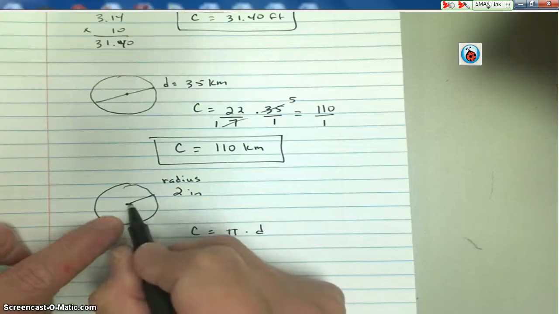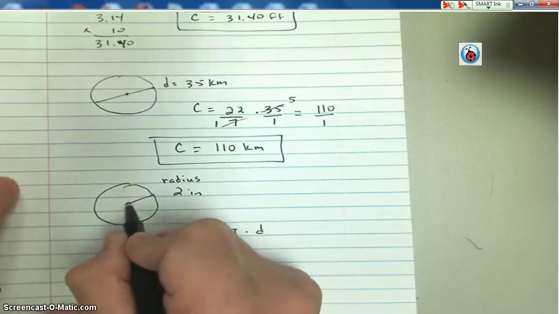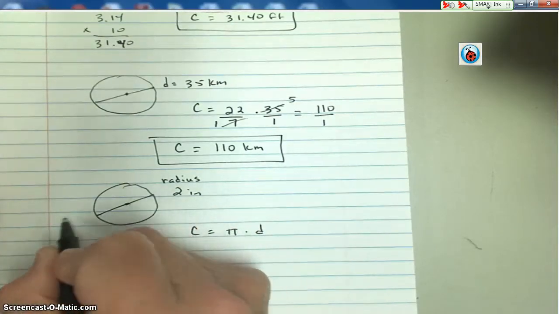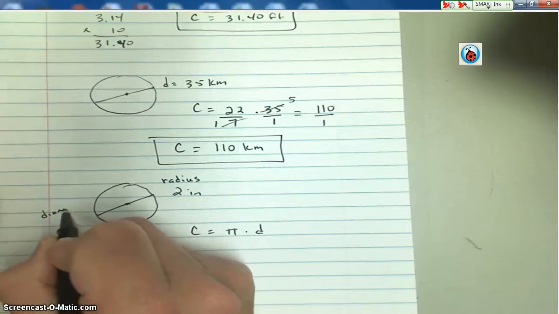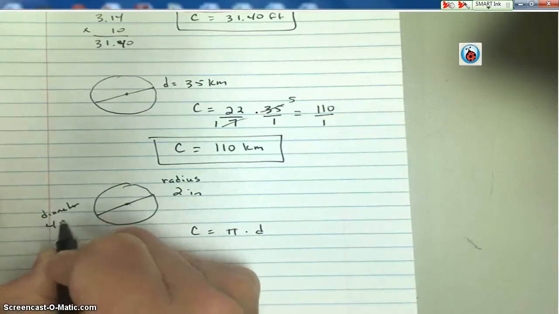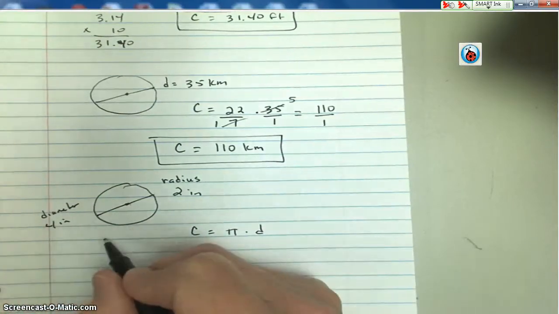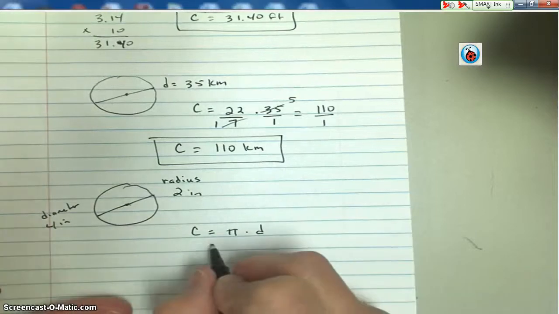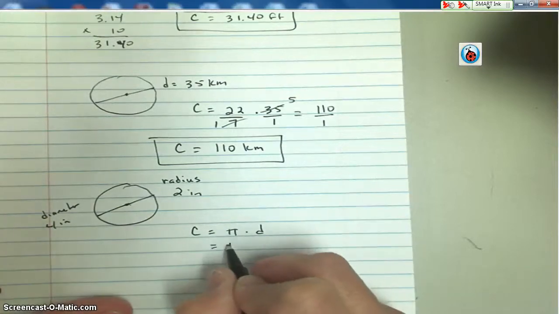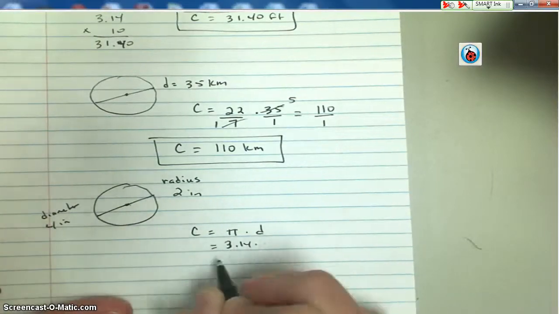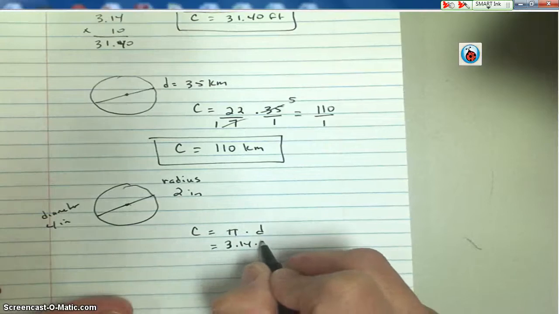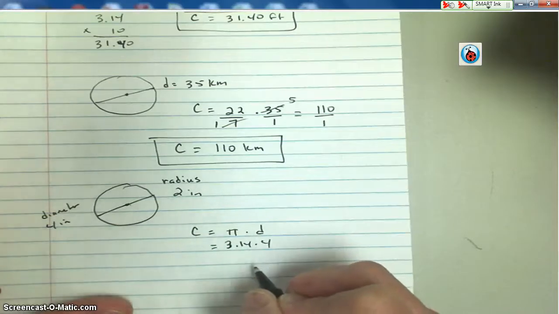So if our radius is 2 inches, that means that our diameter would be 4 inches all the way across the circle. So pi 3.14 times our diameter, which is 4 inches.